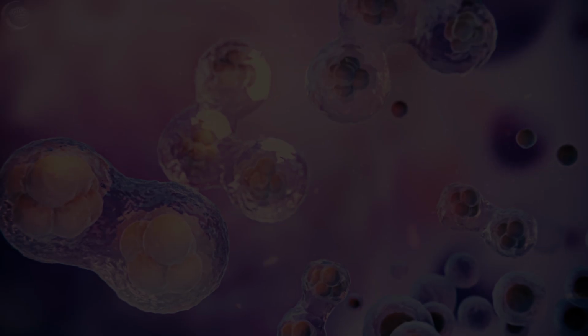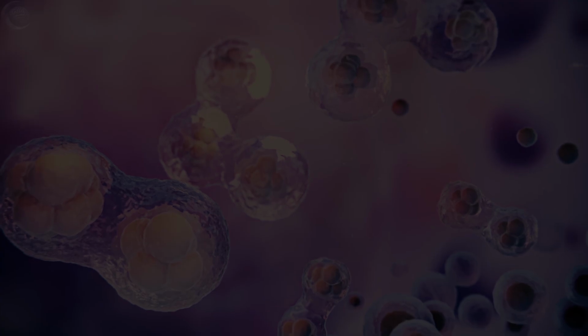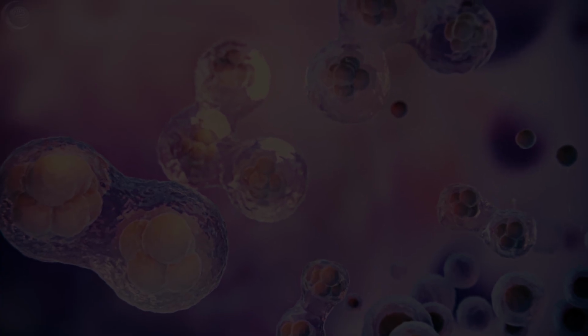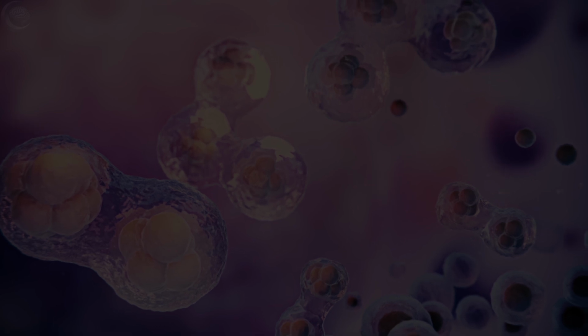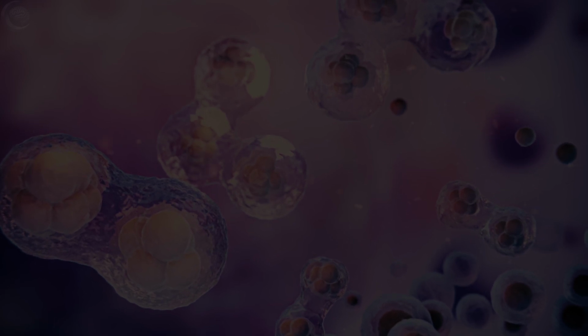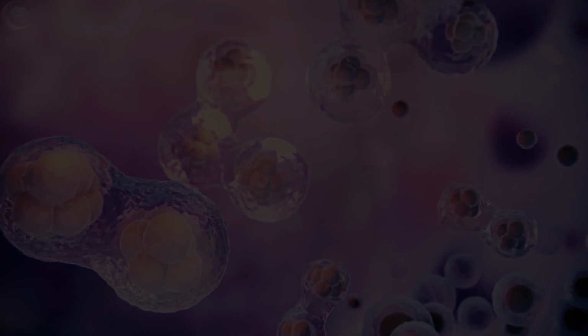The second type is far more contentious. Germline editing involves modifying eggs, sperm or early embryos, changes that would be inherited by future generations. Edit an embryo's DNA, and that modification becomes permanent, passed down through that person's entire lineage. You're not just treating one individual, you're altering the human gene pool.